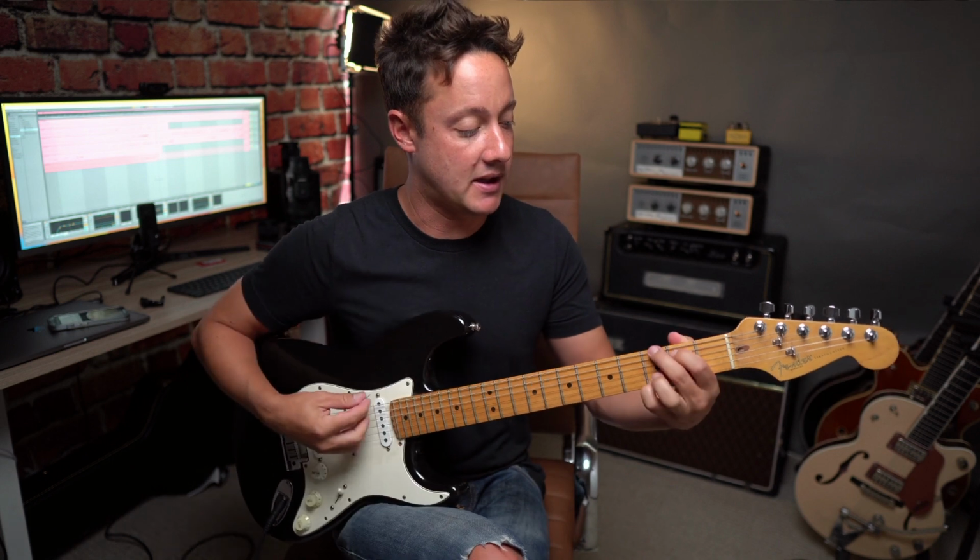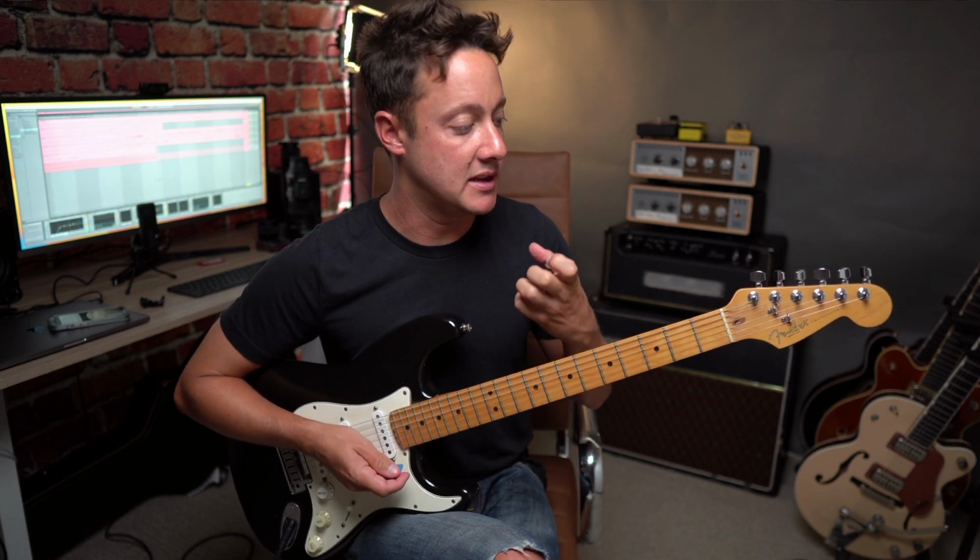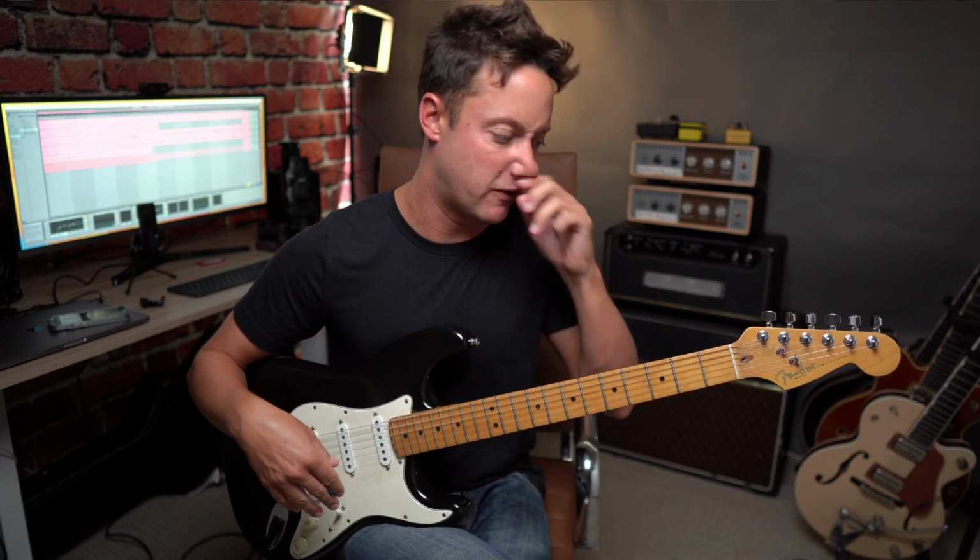So on a standard position or a standard shape, I might say that's a standard shape of a G major chord. Well, an alternate shape of that chord could just be anything without adding notes, without making it a different chord, like a sus chord or a minor seventh or whatever it might be.